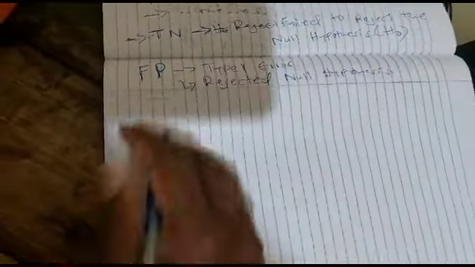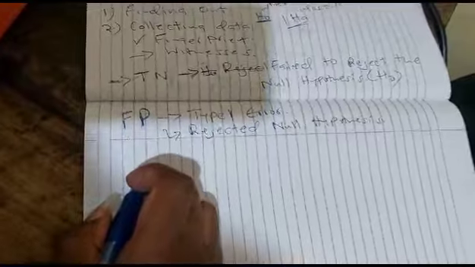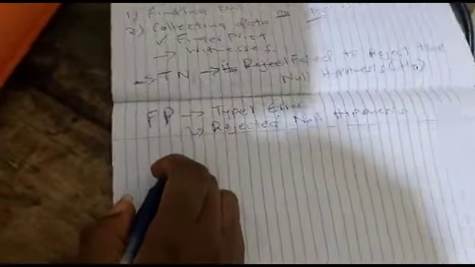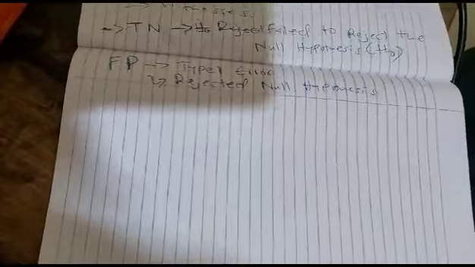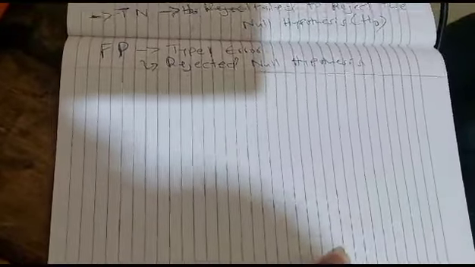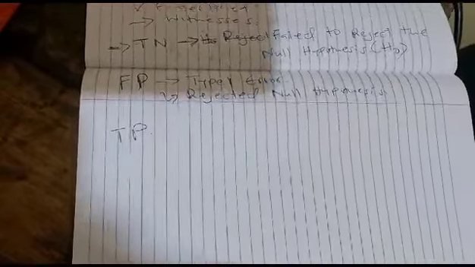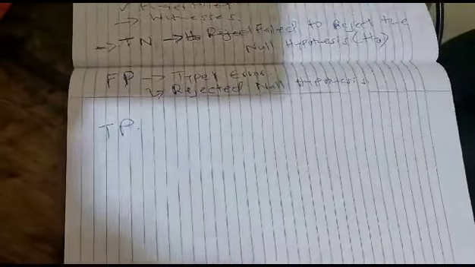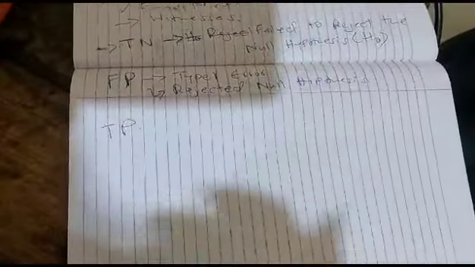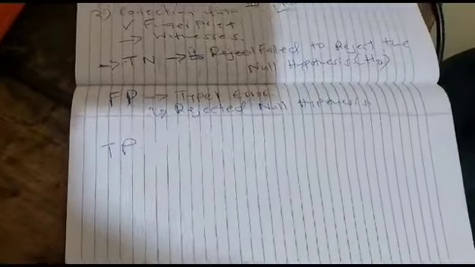Okay, let's now go to the alternative hypothesis. In the alternative hypothesis, we know that in our mind, this person is guilty. If this person is guilty and we have collected enough data and evidence to prove that this person is actually guilty, we'll say that this is a true positive.